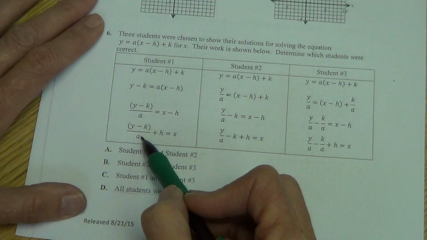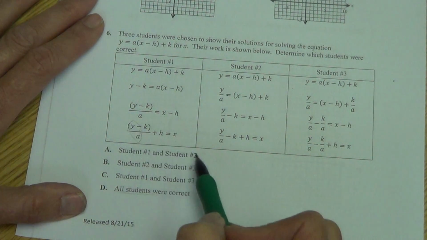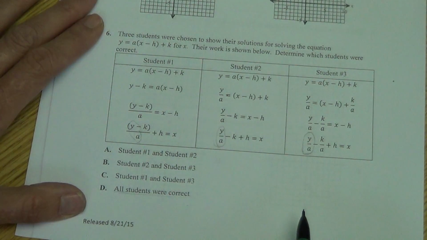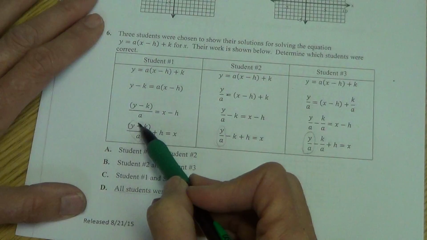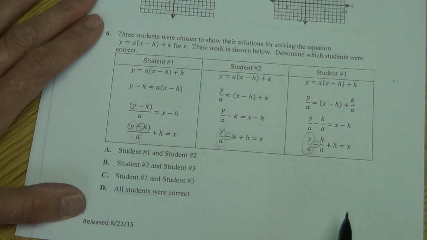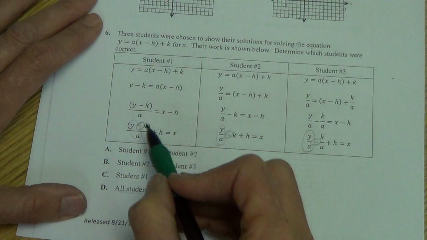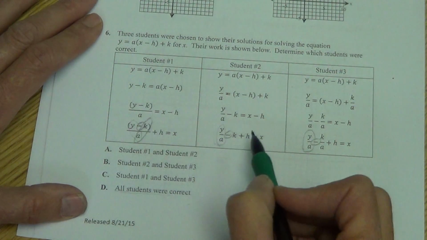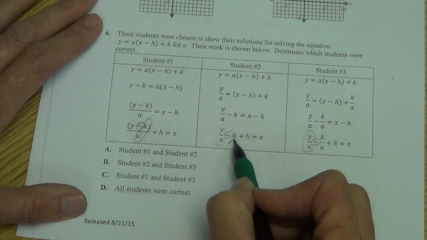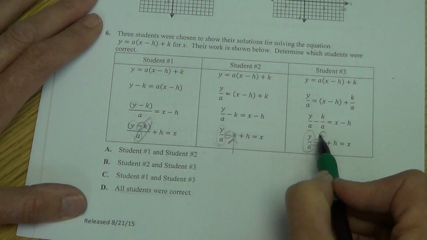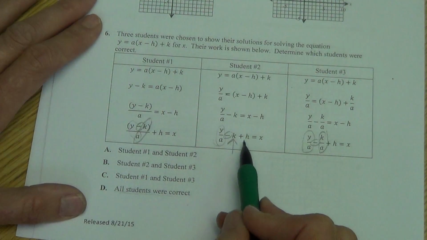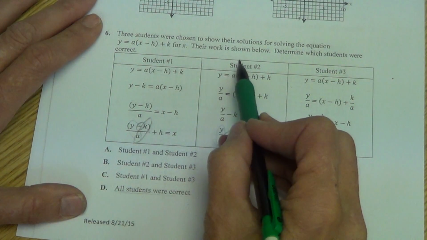So I look here, y is divided by a, y is divided by a, y is divided by a. They all agree. Negative, negative, negative. They all agree there. K is divided by a. Oh, k is not divided by a here. K is divided by a there. So far, student number 2 is different.